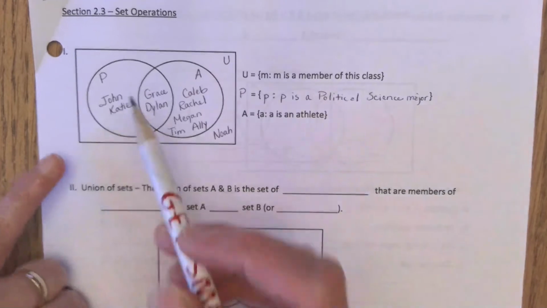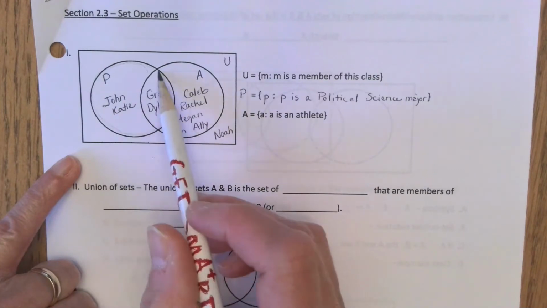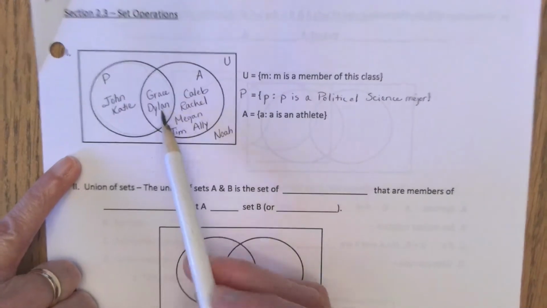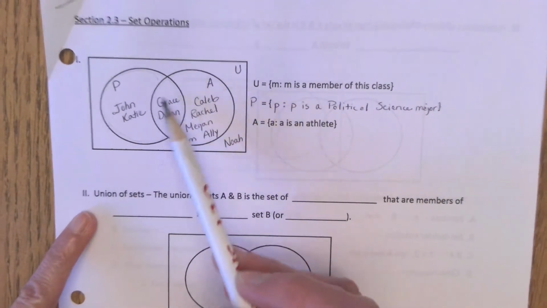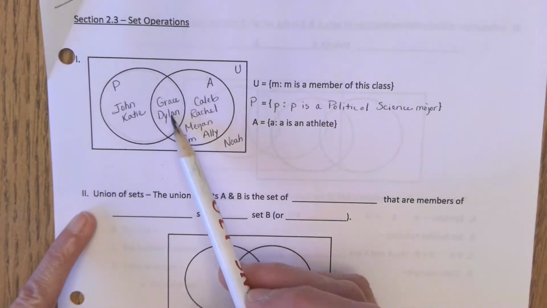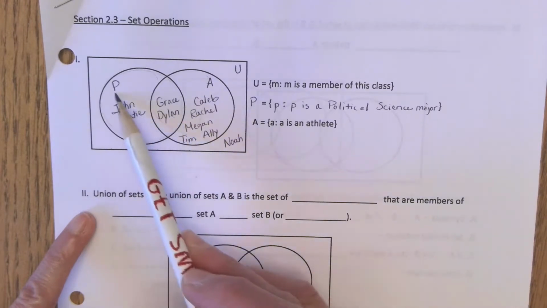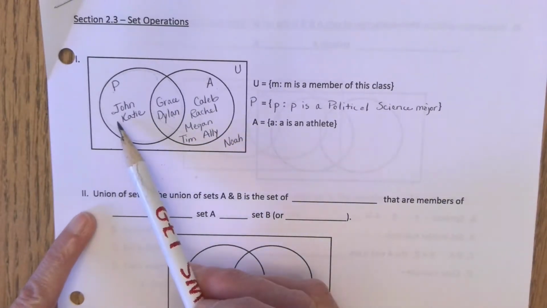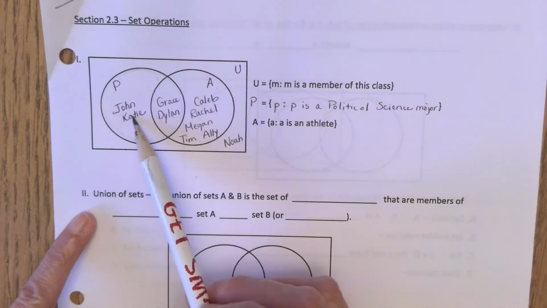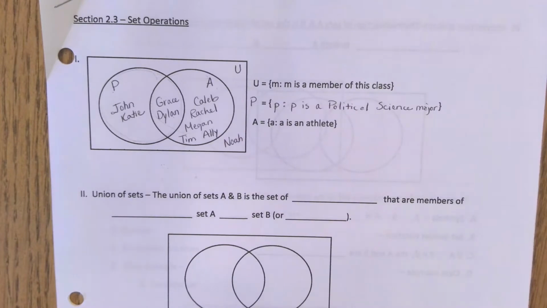And you can see that here is the set. This circle represents the set of all the people in that class who are political science majors. So John, Katie, Grace, and Dylan were all of my poli-sci majors. Then we had our set of athletes, this entire set. That included Grace and Dylan and Caleb and Rachel and Megan and Tim and Allie. So you can see that Grace and Dylan were both poli-sci majors and athletes, but Caleb, Rachel, Megan, Tim, and Allie were not poli-sci majors, they were just athletes. And John and Katie were not athletes, they were just poli-sci majors. And Noah down here, he wasn't a poli-sci major nor an athlete, didn't fit into either one of those categories. He was his own man.